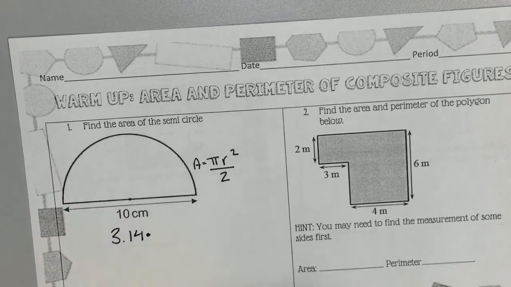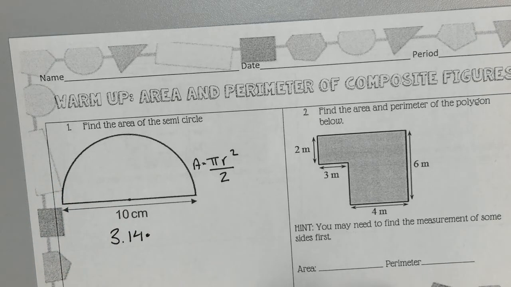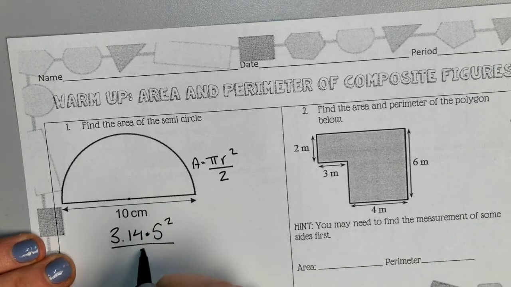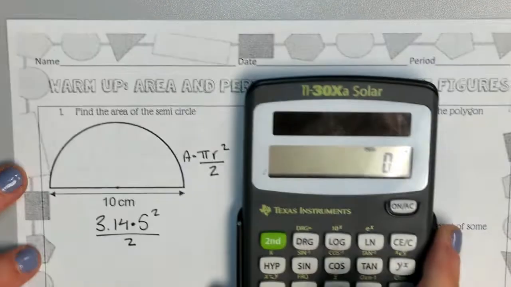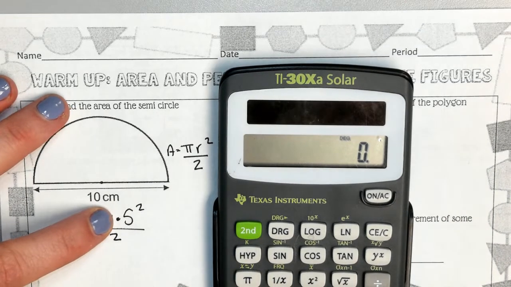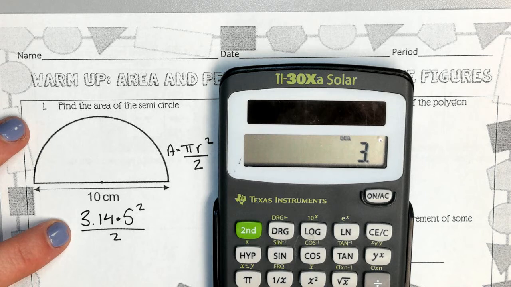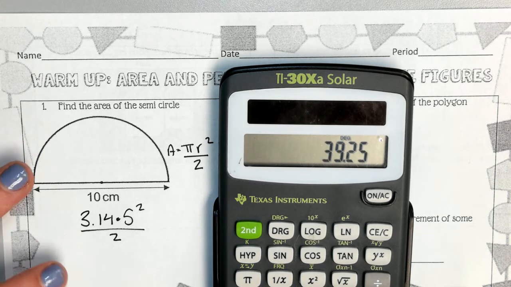3.14 times, what's the radius? 5. So times 5 squared divided by 2. Your order of operations says that you need to square things first. So 5 squared, then times 3.14 divided by 2 is 39.25.